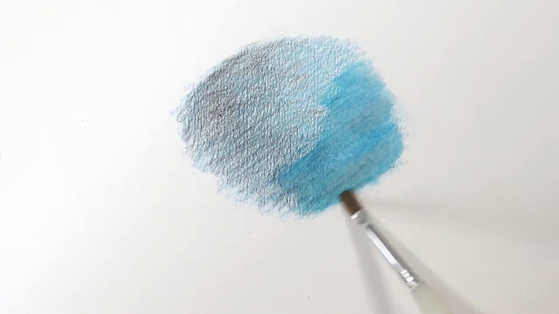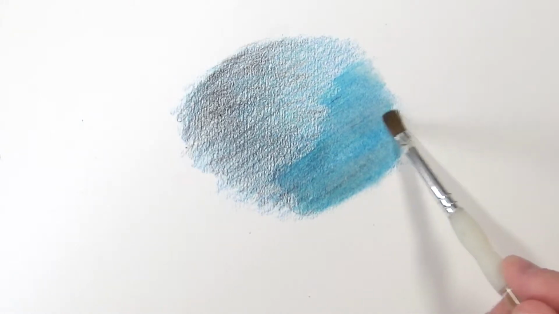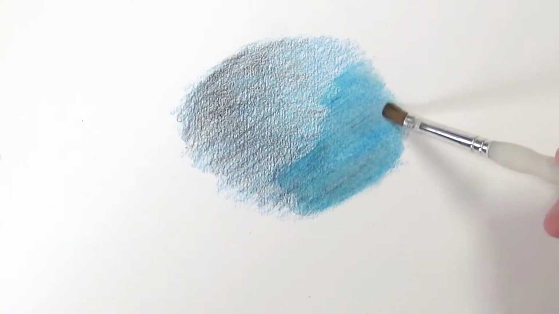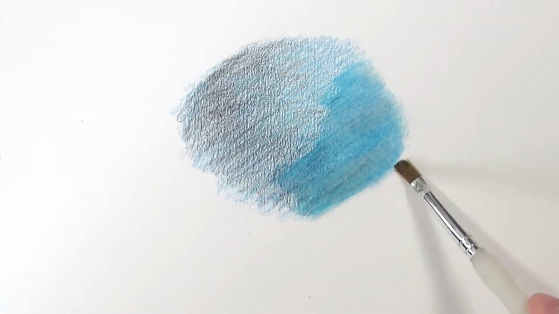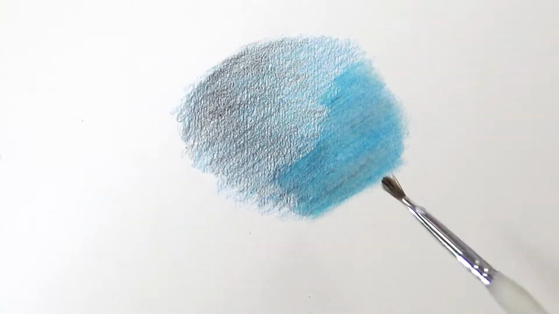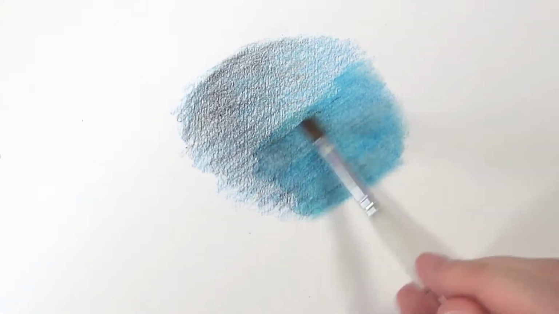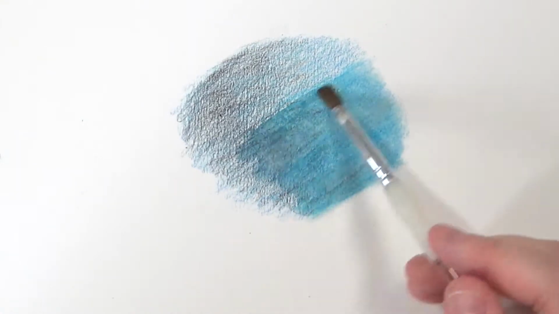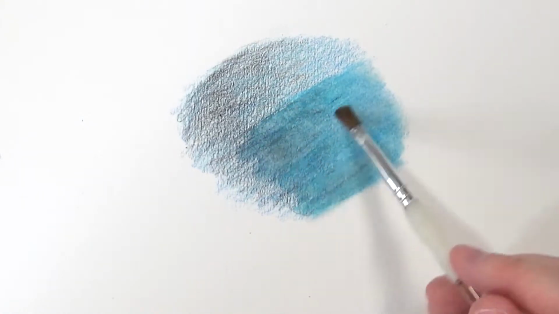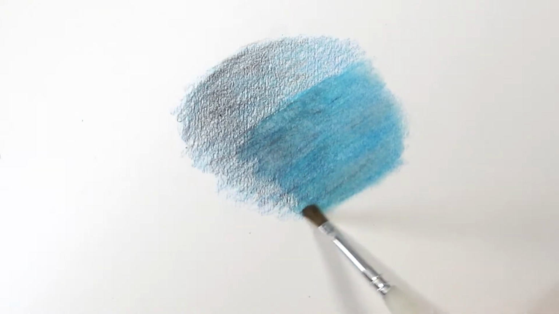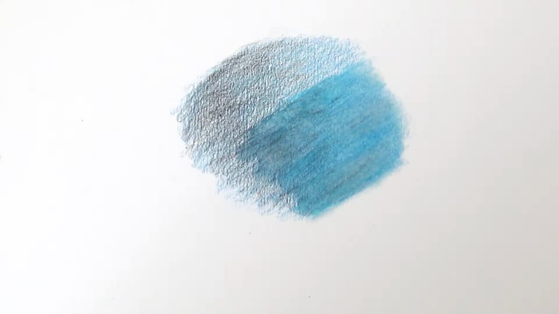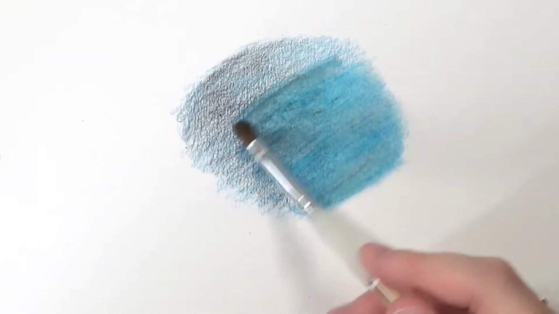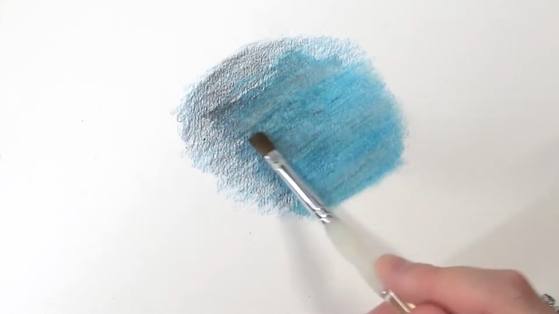And you can see just how vibrant the colours become. So I keep dipping the paintbrush into the paint thinner.